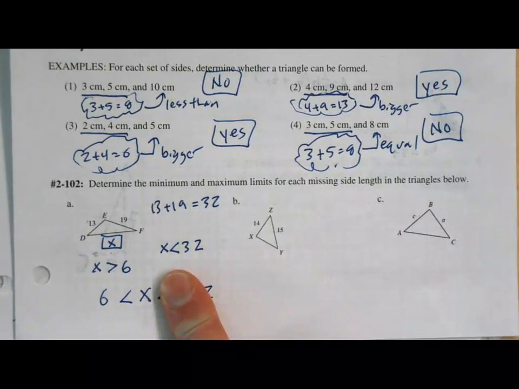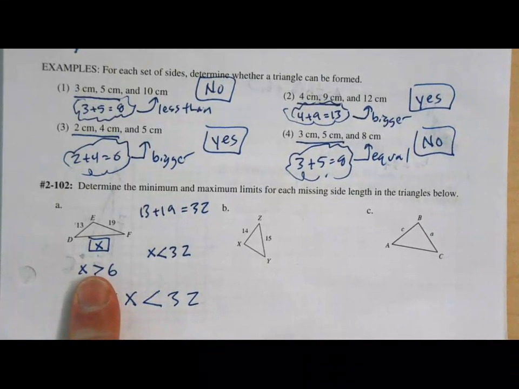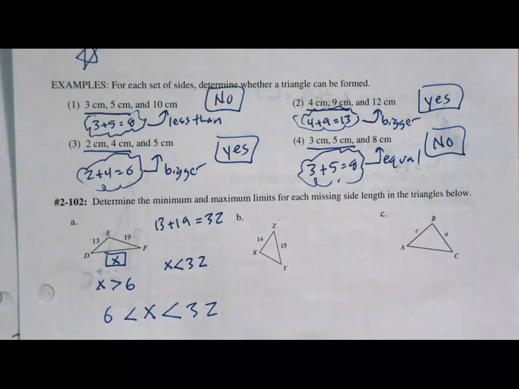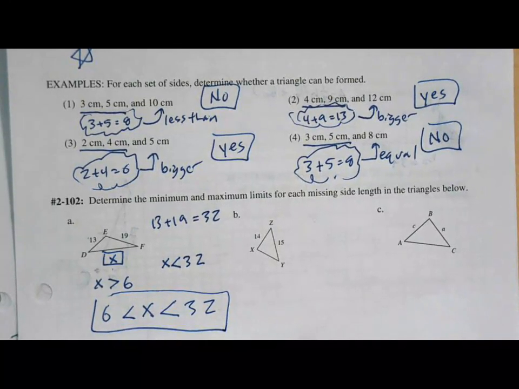X is bigger than 6, right? Alligator's eating the X. X is smaller than 32. Alligator's eating the 32. We stick them together, we get this. So this would be our final answer. So x could be anywhere from 6 to 32.